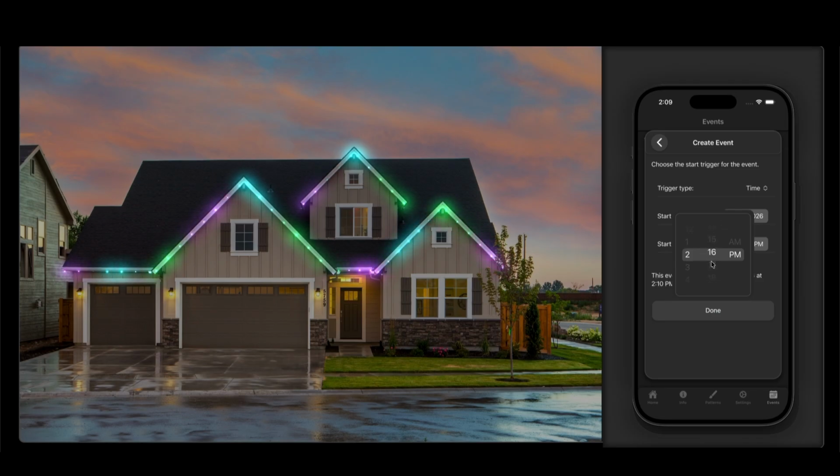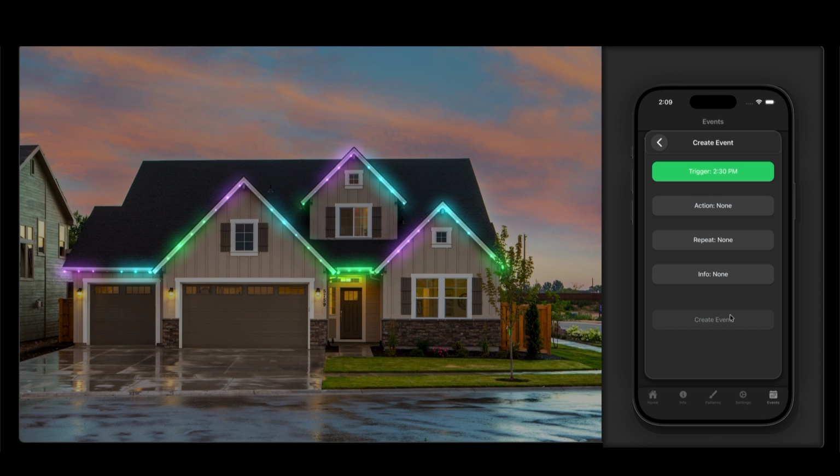After selecting the type, you will notice an input field for the time appears below. Enter your desired start date and time, and then click Done to move on. We can see that once we've finished a step, the property turns green. Let's now choose an action for our event.